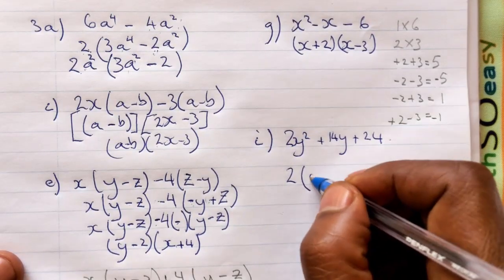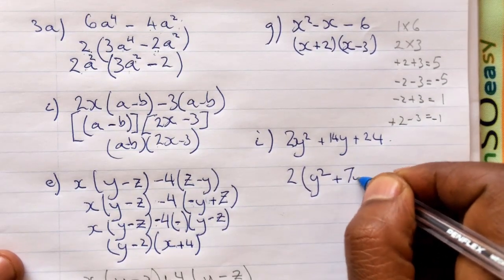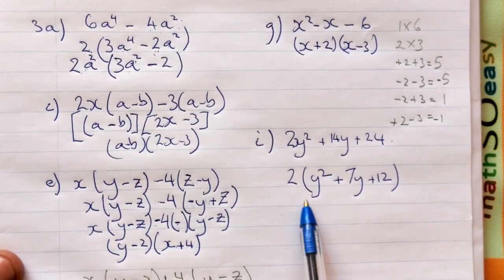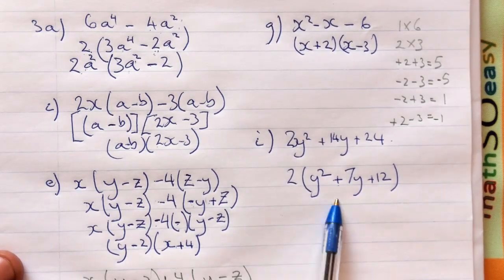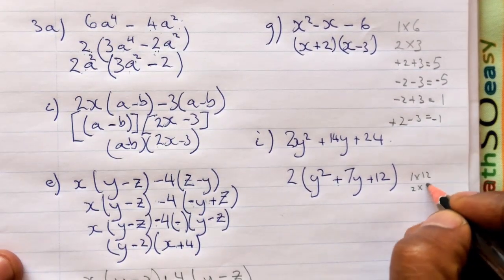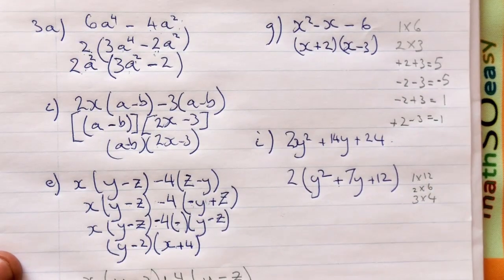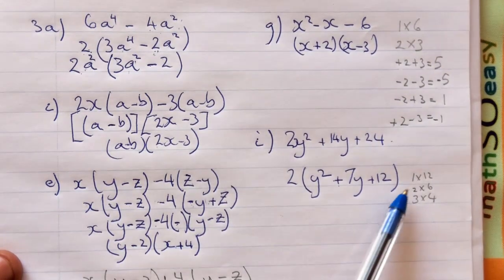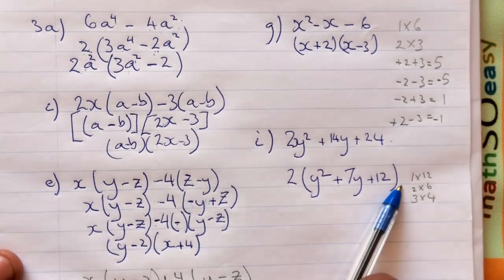A 2 goes there once, so I'll have y squared. A 2 goes there 7 times, so I'll have a 7y. And a 2 goes there 12 times. Then what do I have now? I have something like this, but here everything is positive. Same situation: 1 times 12, 2 times 6, 3 times 4, 4 times 3, 6 times 2, 12. Then I see these two, whatever I do like this, I'll get a 13 or an 11. These two, when I do like this, I'll get an 8 and a 4.